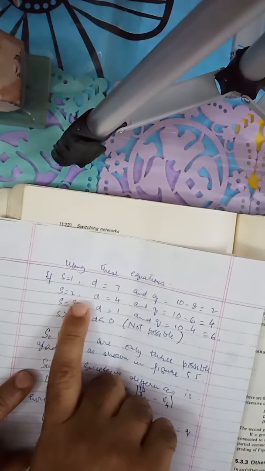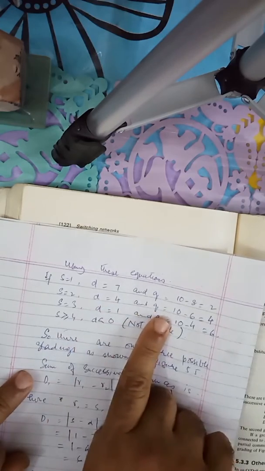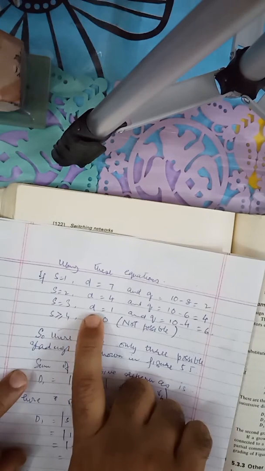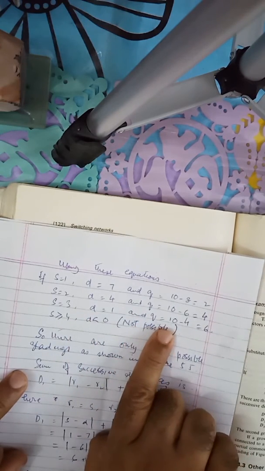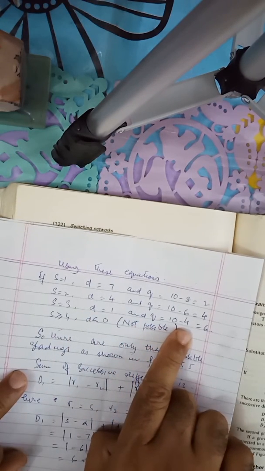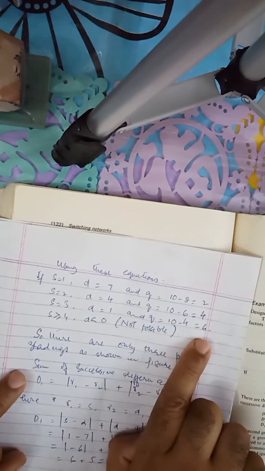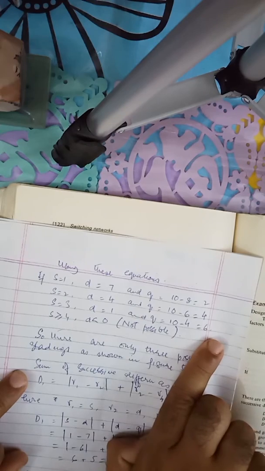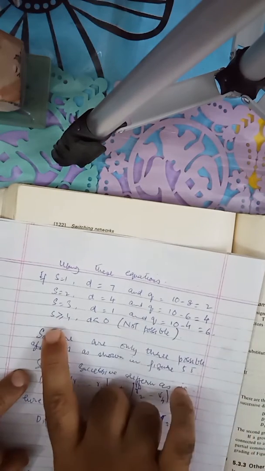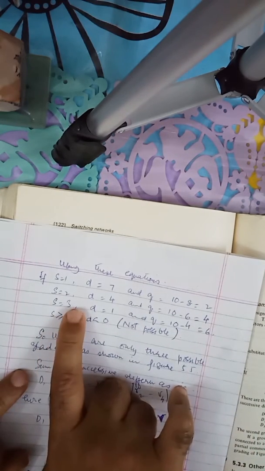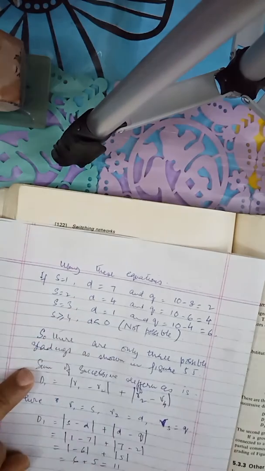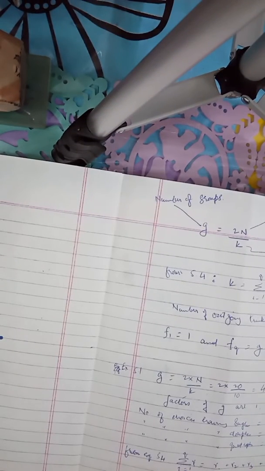Similarly, if S is equal to 2, D is equal to 4, Q is equal to 4 also. When S is equal to 3, D is equal to 1, Q is equal to 10 minus 4, that would be equal to 6. But if we put S equal to or greater than 4, that is not possible.